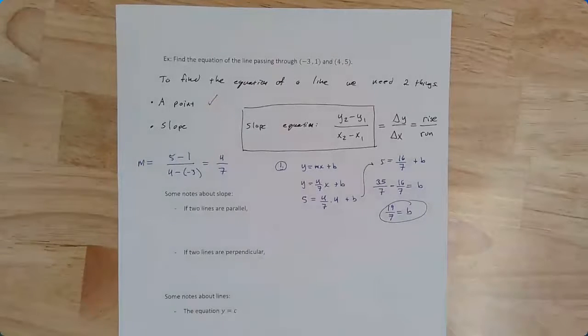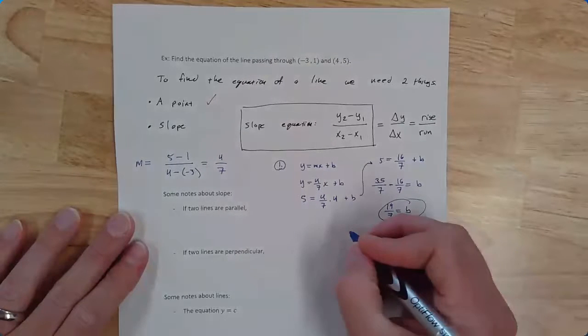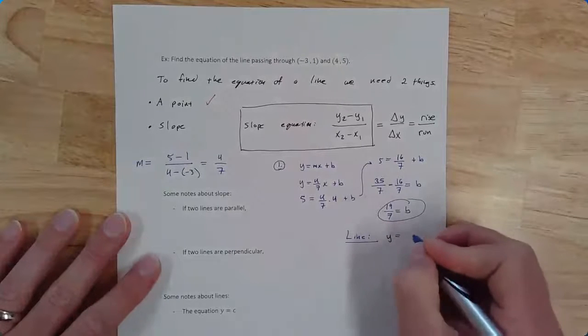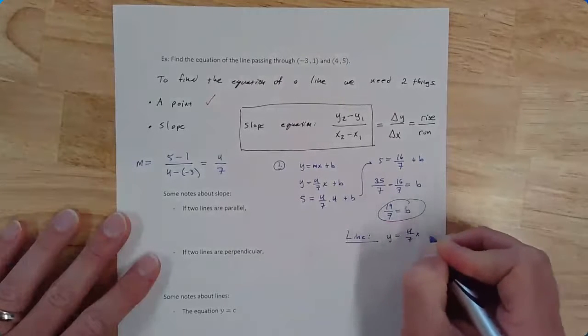We're not done. Even though we found all the things we needed to find, we still have to write the equation of the line. So our line is y equal to 4/7 x plus 19/7.